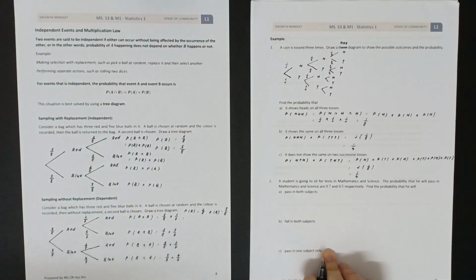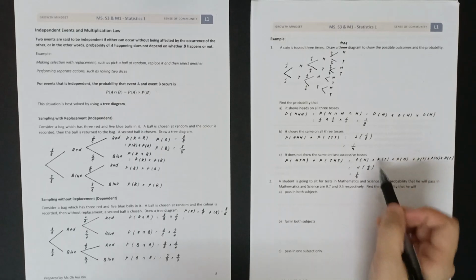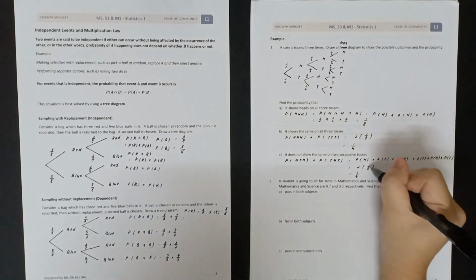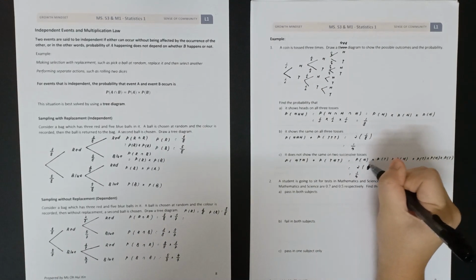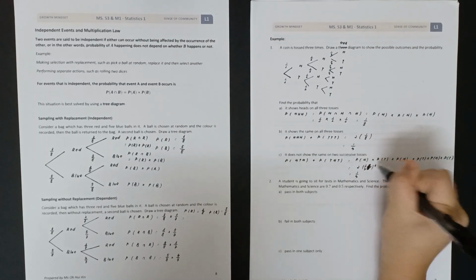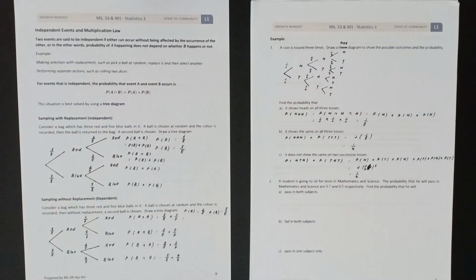Okay, so I hope that you are all right. Let's move on to the next one. If you don't want to straight away write your answer, you can write 1 over 2 then power 3 also. It's the same thing.